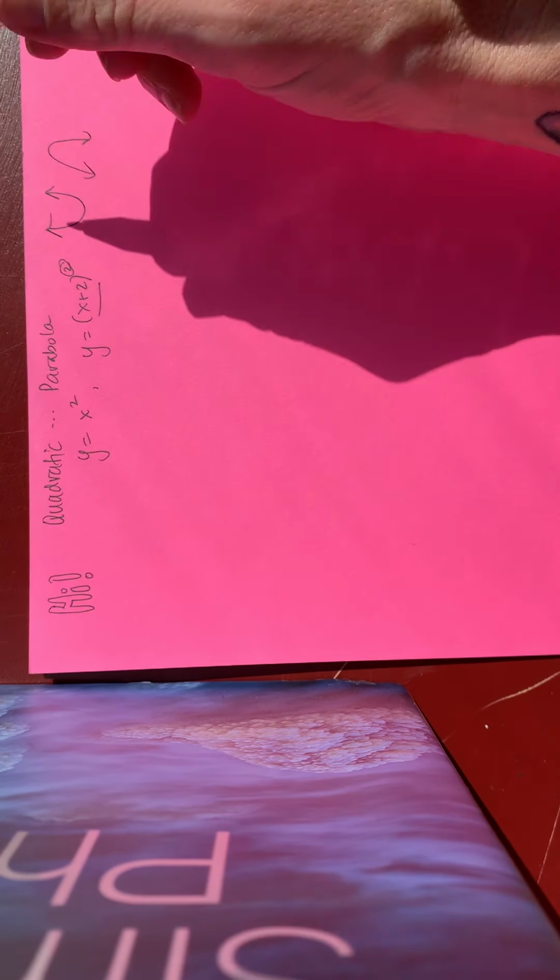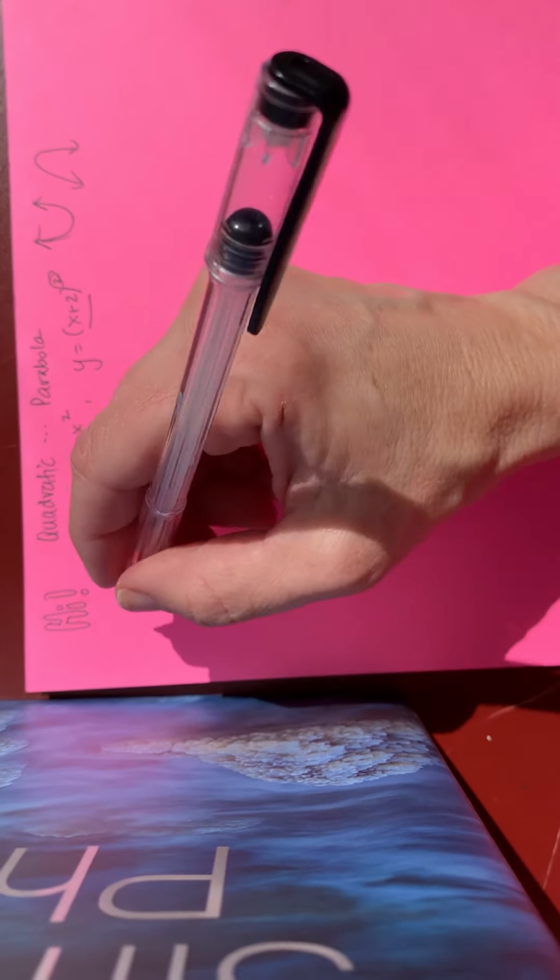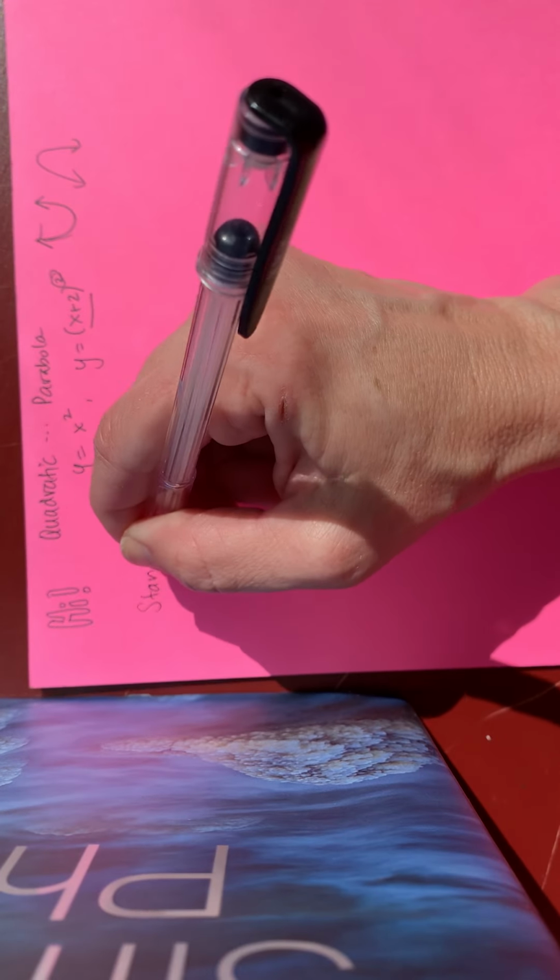If the x squared term is positive, that's what gives us this shape. And if the x squared term is negative, that's what gives us the upside down shape. So we have three forms. The first form that we talked about was standard form.